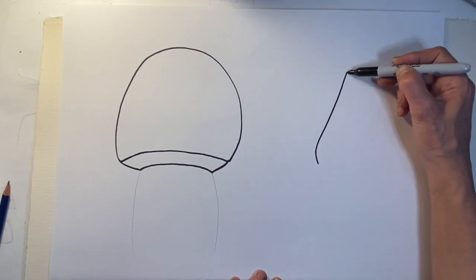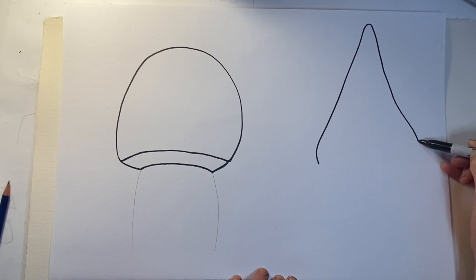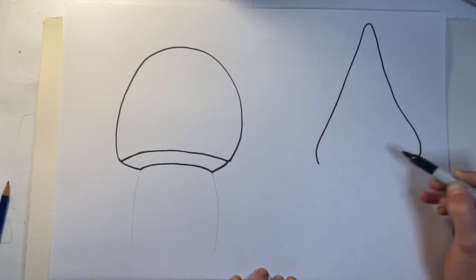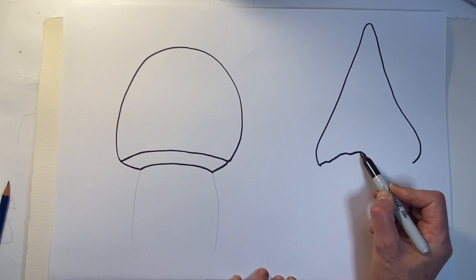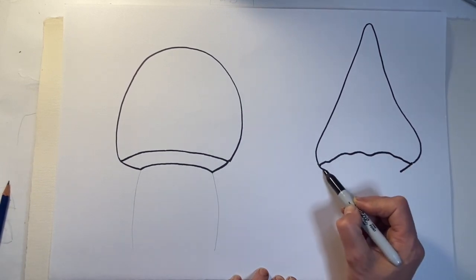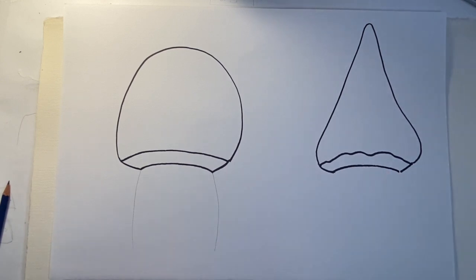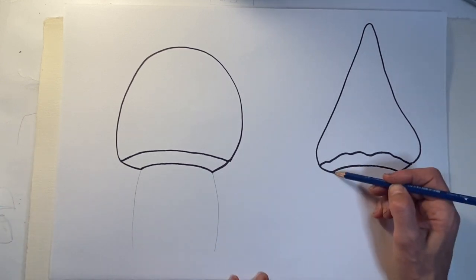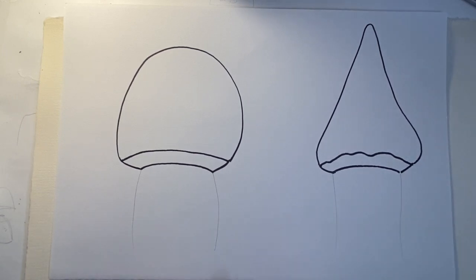I'm going to make it kind of pointy, so I'm going to make the mushroom top shape kind of like a wavy triangle. Then I'm going to make a curved shape, make it a little bit bumpy on this one, and then two lines to show the underside, and then another curve. Again, I'm going to make the stem with pencil so I can draw my animals in front of their houses.